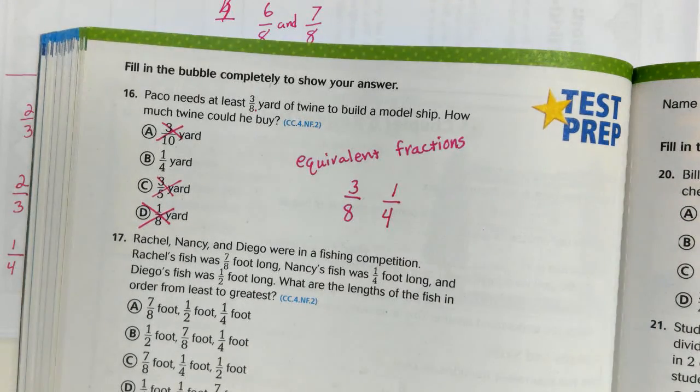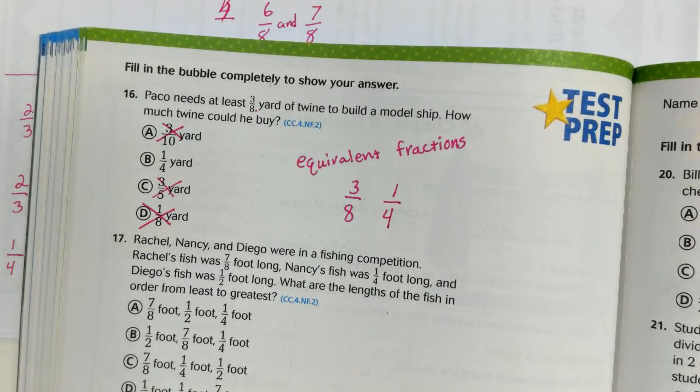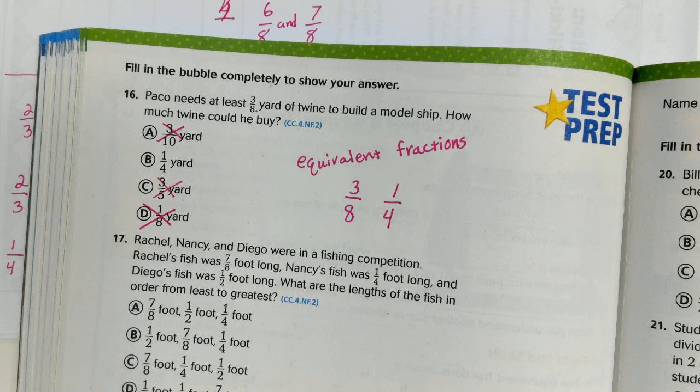3/8. Oh, you know what? I am leading you astray. It's not equivalent fractions. Anybody know where I made my mistake?